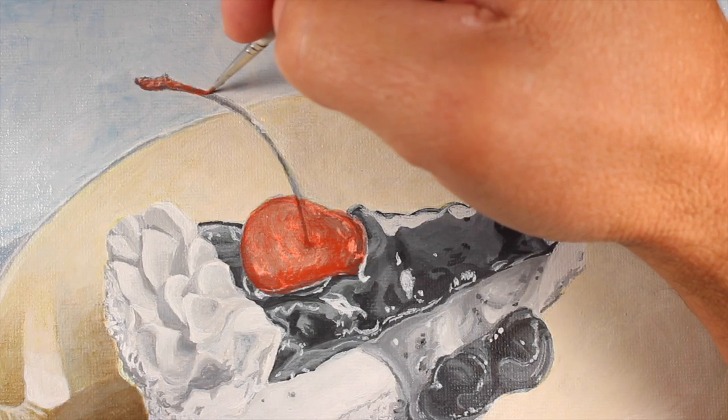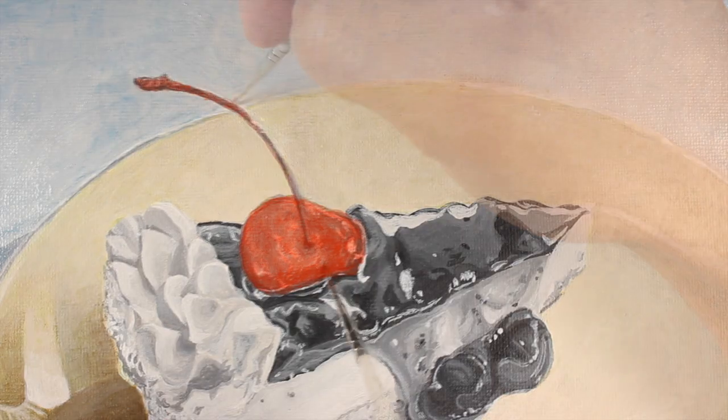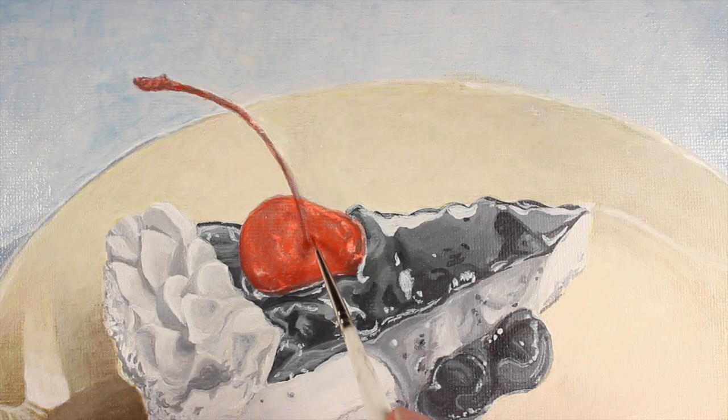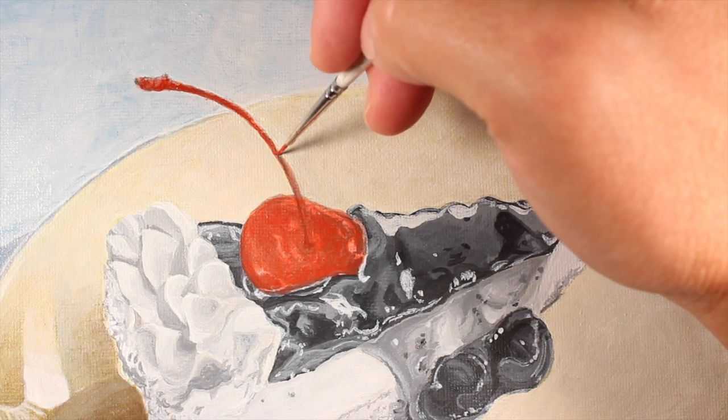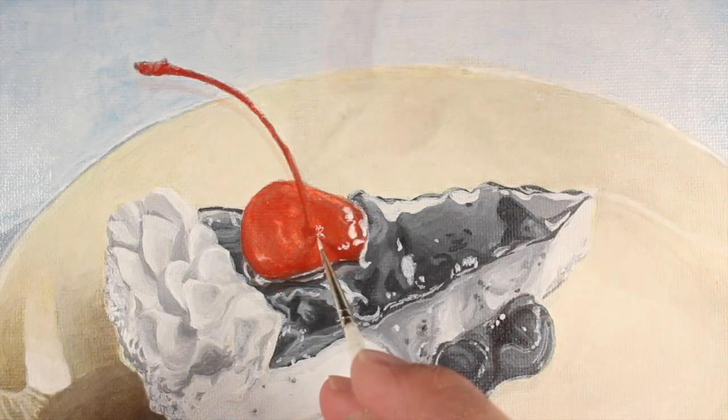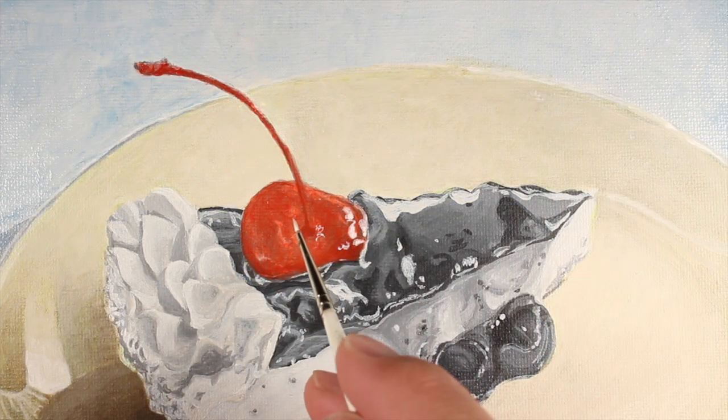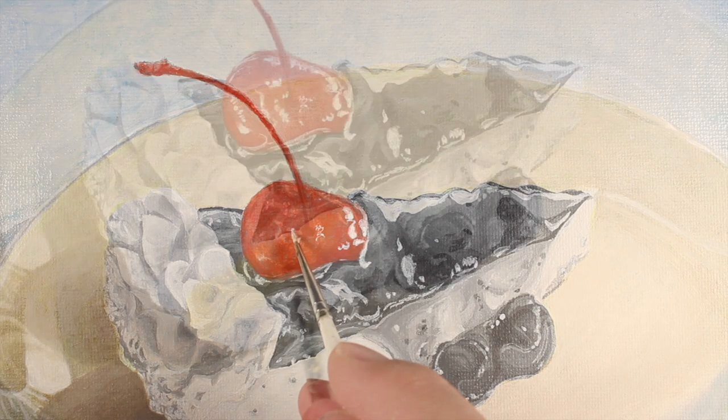A glaze is mixed using cadmium red light and a touch of alizarin crimson. Multiple glazes are applied over the entire shape and the stem, progressively intensifying the color. Thick applications of titanium white are applied over the top, intensifying the highlights.